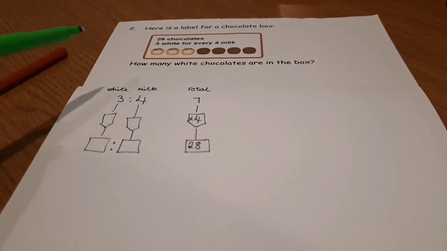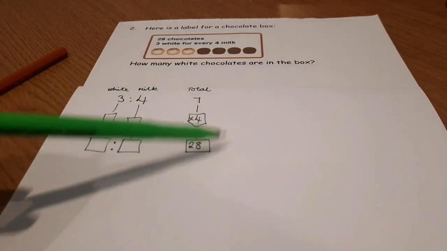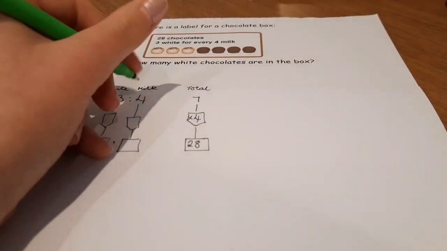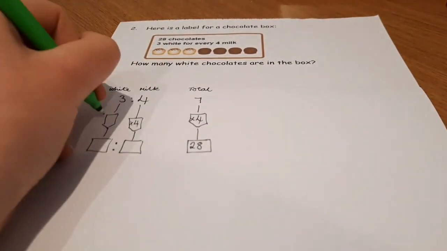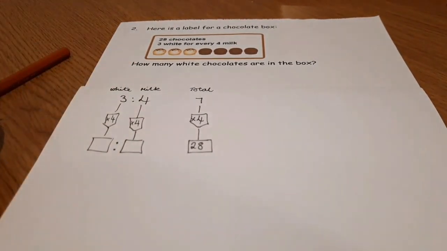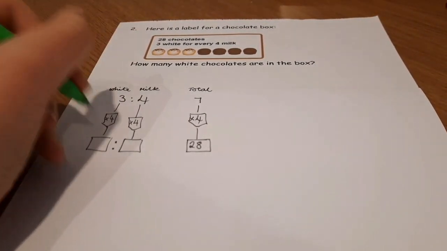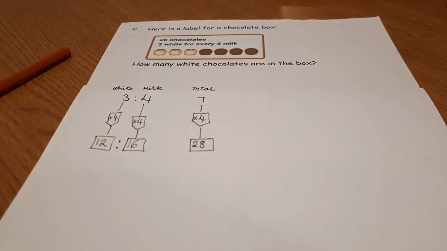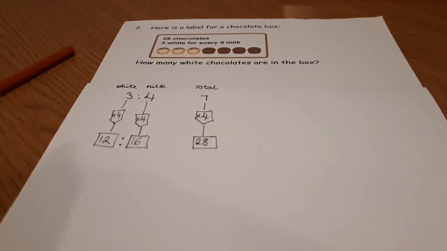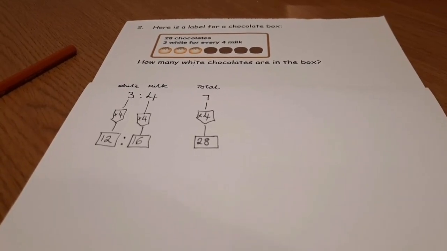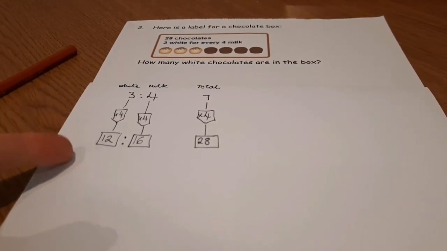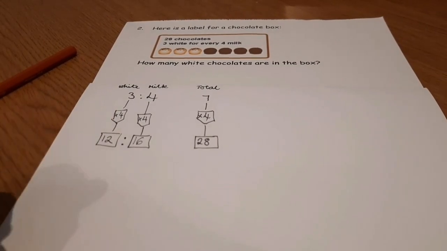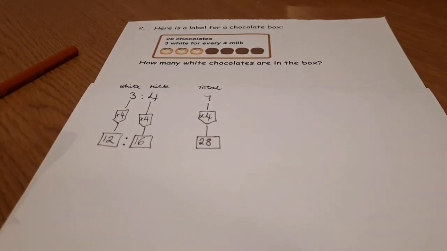And then I know that if I multiply this amount by 4, then I also need to multiply this by 4 and this by 4. So 3 times 4 is 12. 4 times 4 is 16. Okay, so that gives us the same answer as the bar model approach, doesn't it? 12 white chocolates, 16 milk chocolates, and a total of 28.